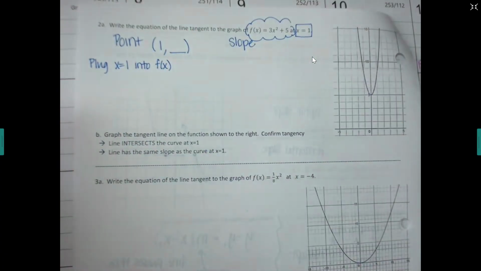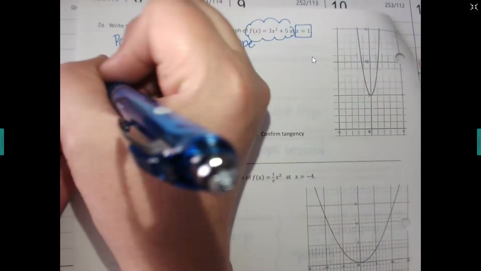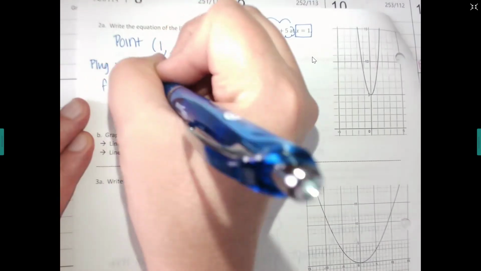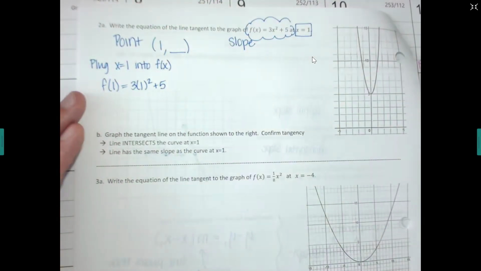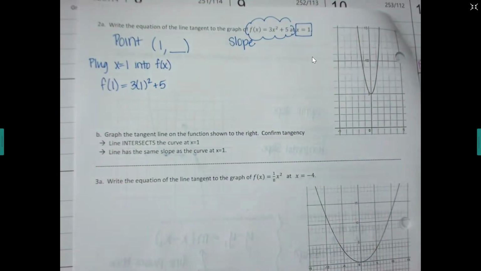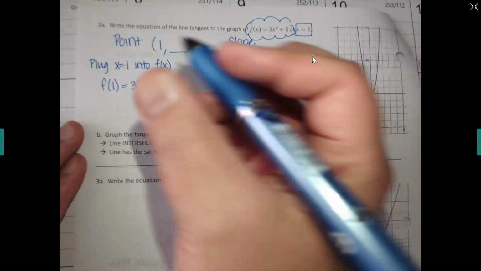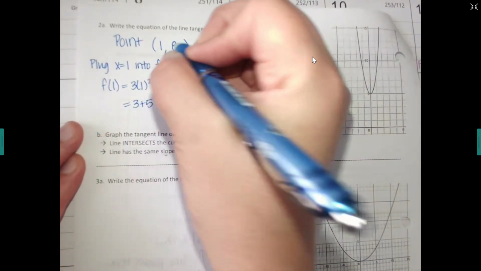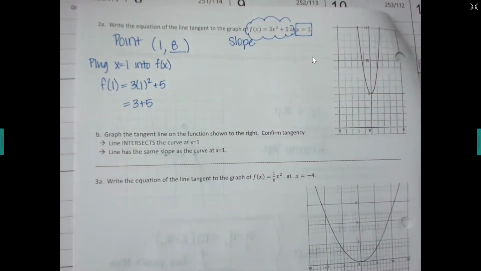So if my x was a 3x squared plus 5, we're going to have 3 times 1 squared plus 5. And then remember with PEMDAS, you're going to want to square first, times second. So 1 squared is still 1, and then 1 times 3 is 3 plus 5 is 8. So we have our point. We have an x, we have a y.